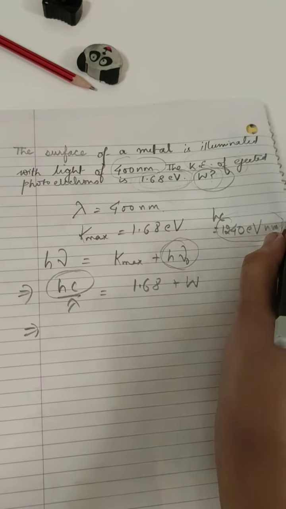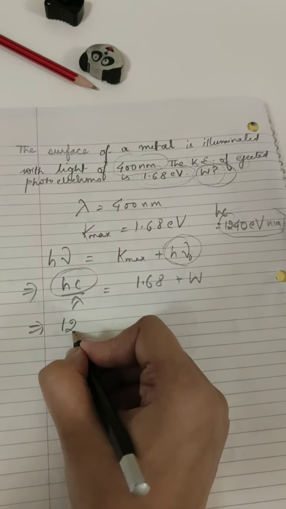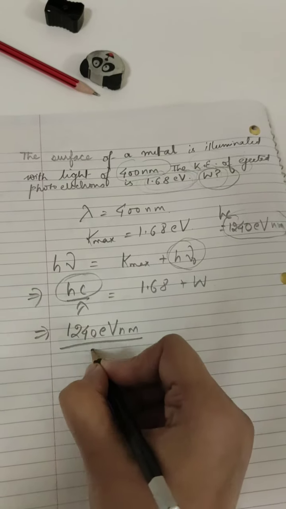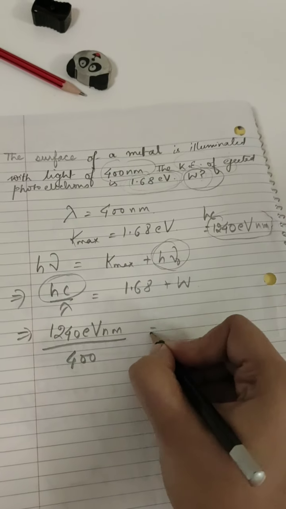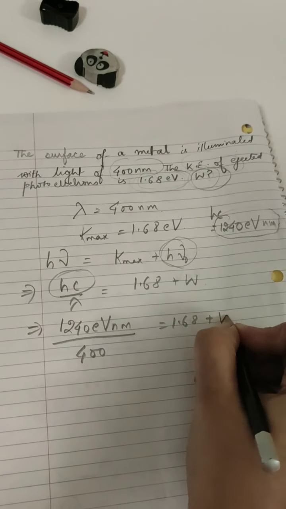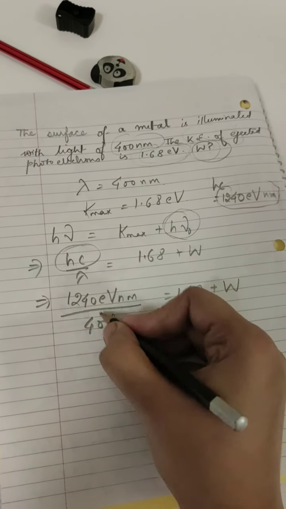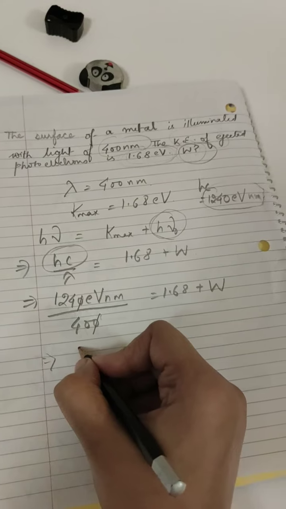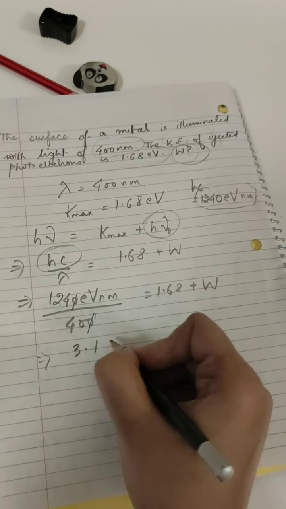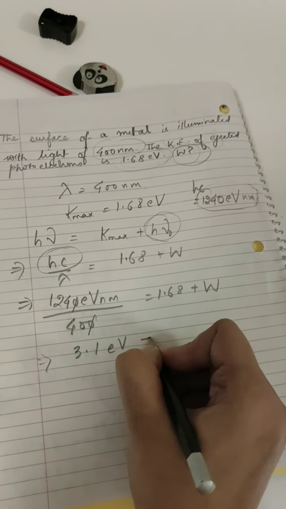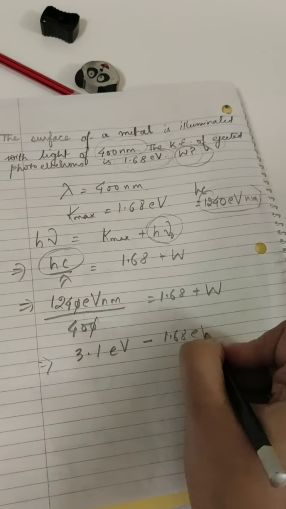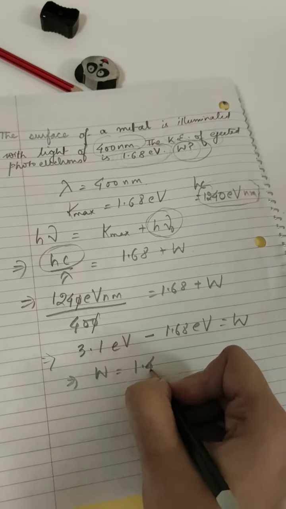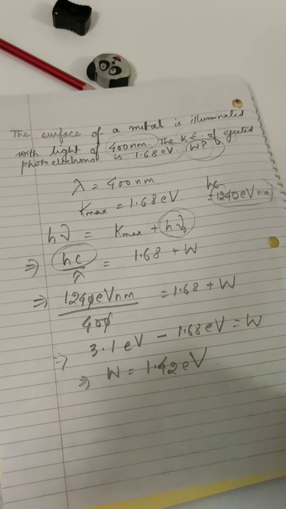So taking this 1240 electron volt nanometer by 400 nanometer is equal to 1.68 plus W. So the zeros get cancelled. 4 3s are 12, 4 1s are 4. So 3.1 electron volt minus 1.68 electron volt is equal to W. So W is coming out to be 1.42 electron volt.